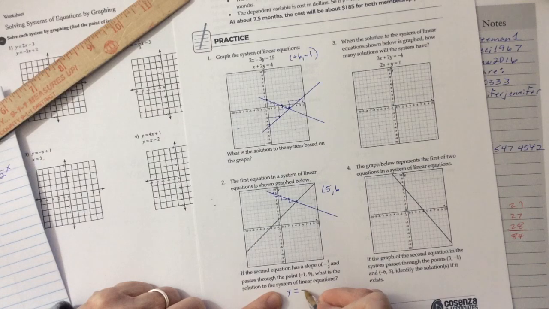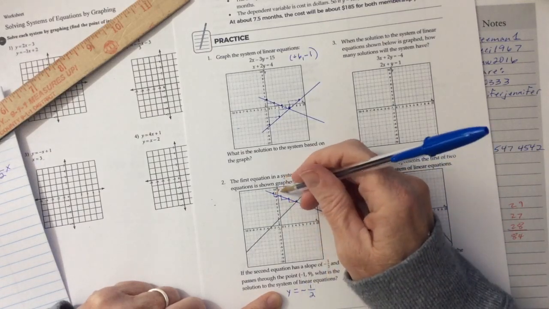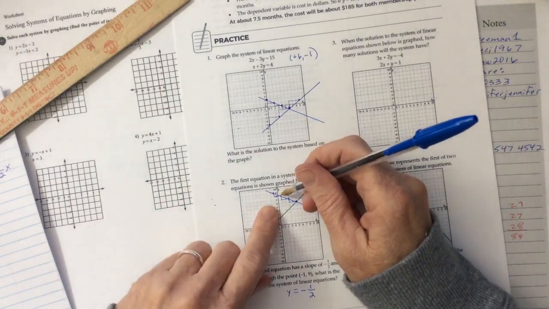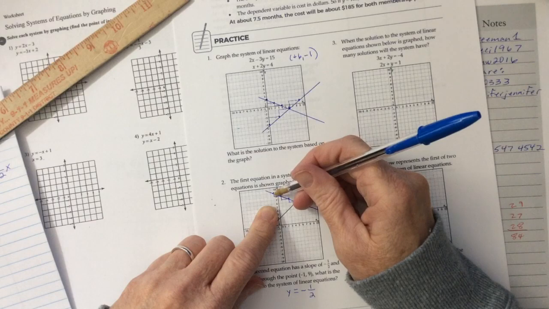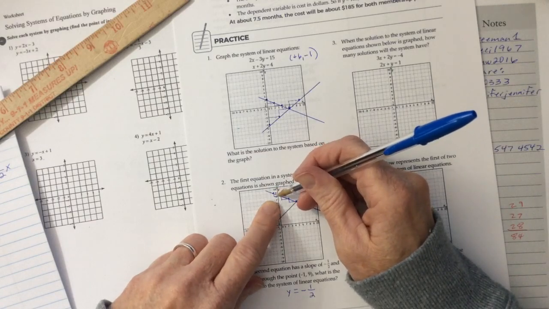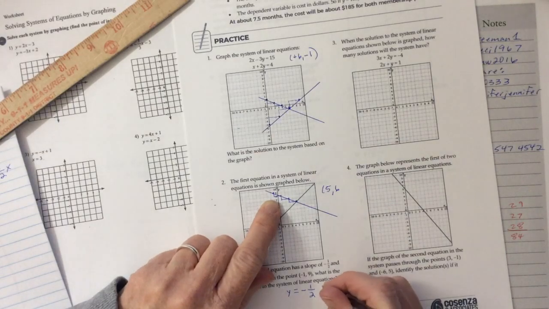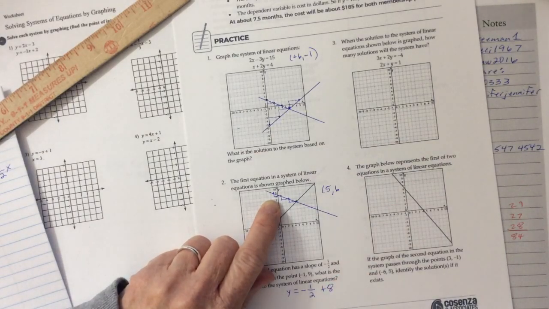We know the slope is negative 1/2. It went through this point, and it went down 1 over 2, so it crosses at the 8. So we know our y-intercept is positive 8.